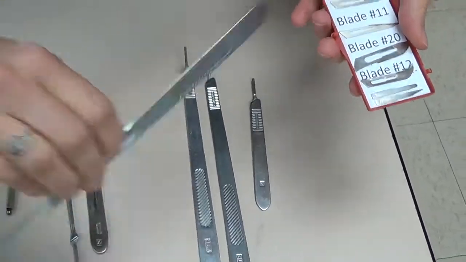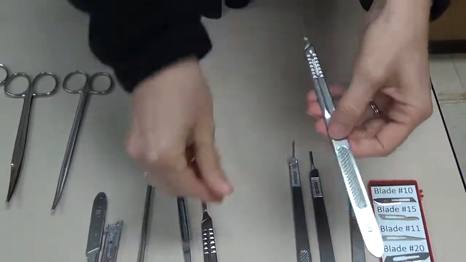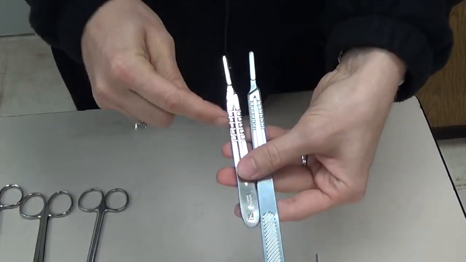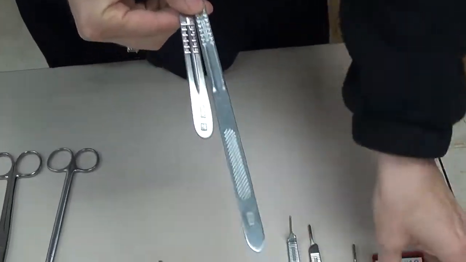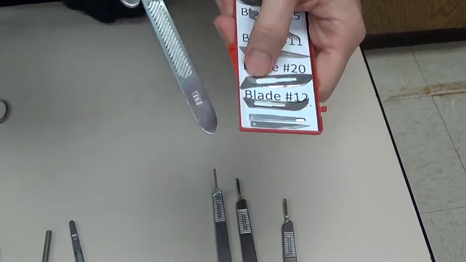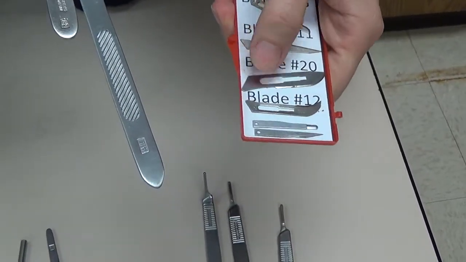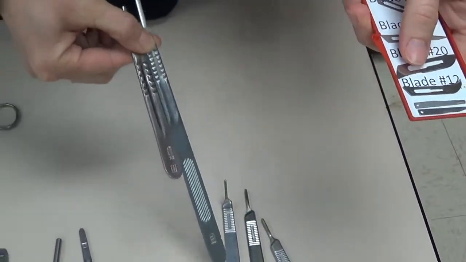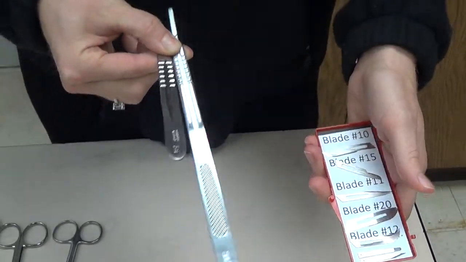The number 4 handle that we were talking about, that has the larger serrations that are more separated from each other, only houses in this area the number 20 blade. So if you're going to use a number 20, it's not going to fit on the number 3 handle. It has to fit on the number 4 handle.